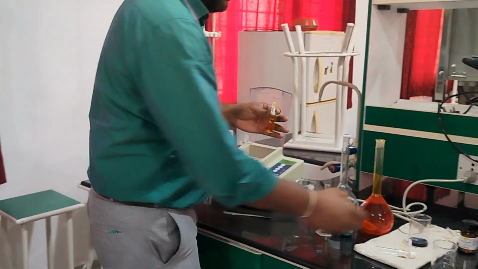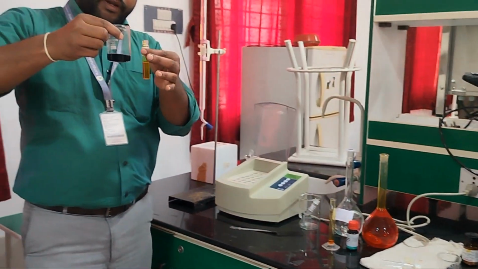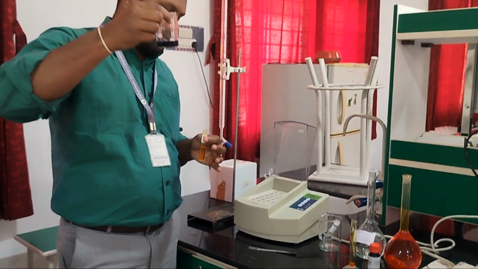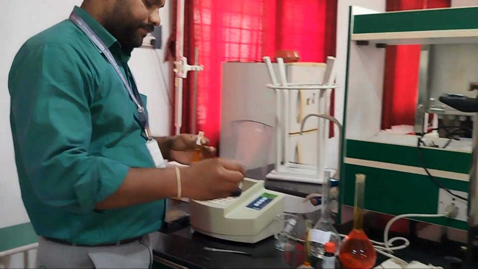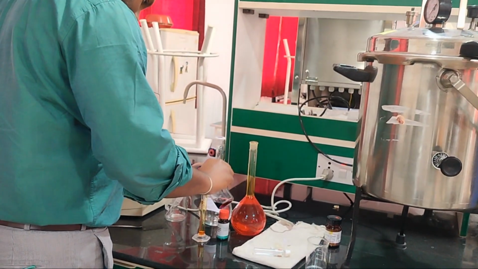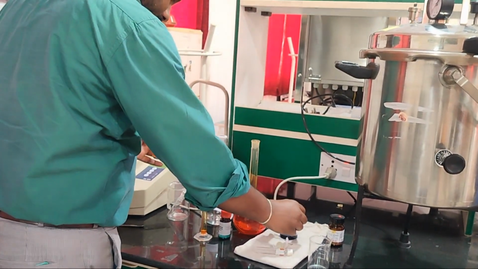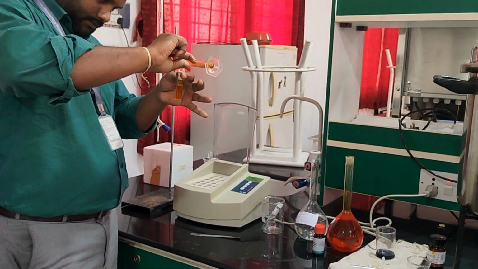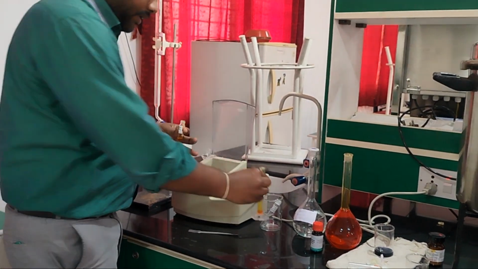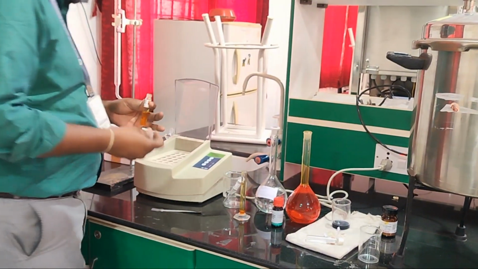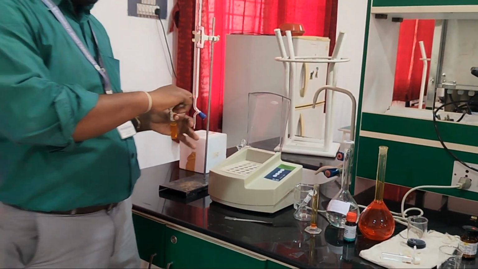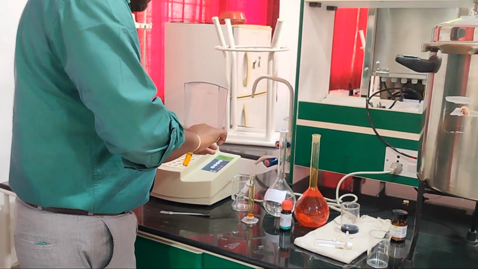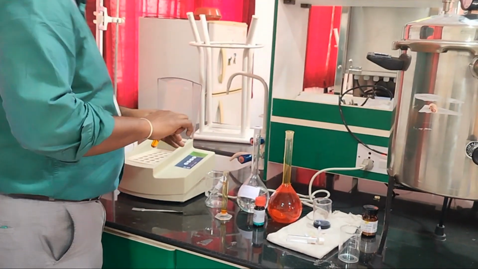and 1.5 ml of sulfuric acid. So 1.5 ml of sulfuric acid and 1.5 ml of potassium dichromate.